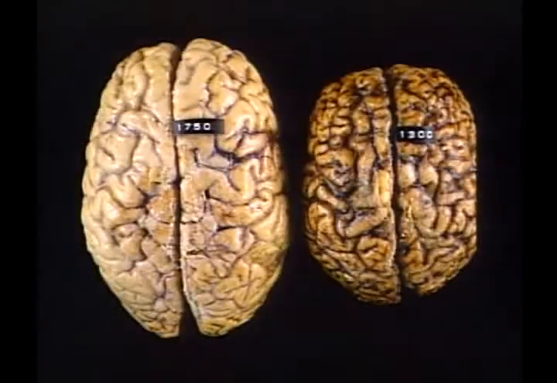Brains come in all sizes and shapes, and the size of the brain doesn't necessarily indicate greater or less intellect. For instance, in this graphic, on the left you see an extraordinarily large brain. The average human brain weighs about 1,350 or 1,400 grams. The brain on your left weighs 1,750 grams. It was from a normal individual, not a genius. The one on the right weighs 1,300 grams, which is a normal size.